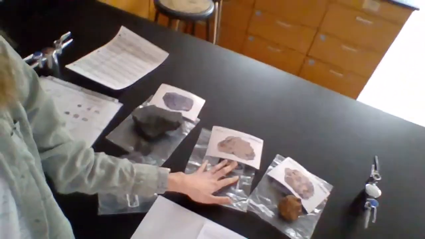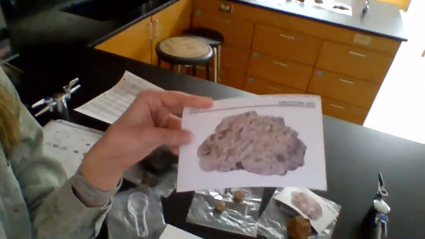So at your lab stations, or however your teacher has it set up in your classroom, you're going to have various amounts of different types of rocks. And just to show you what my lab station looks like, it looks kind of like this. I have three different types of rocks here, along with a card that tells you what kind of rock it is.